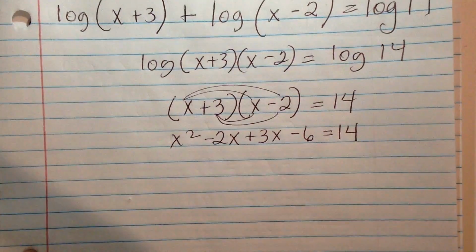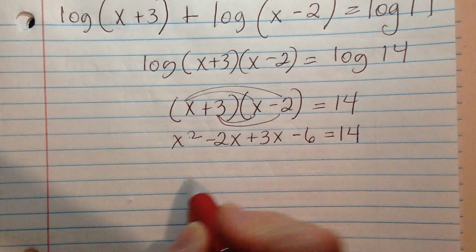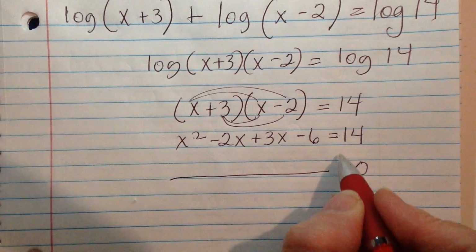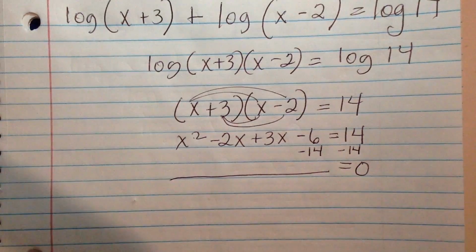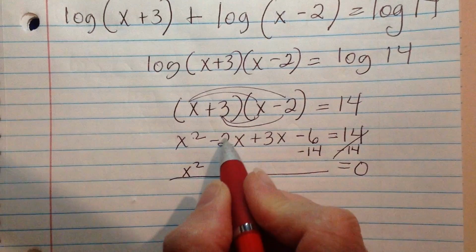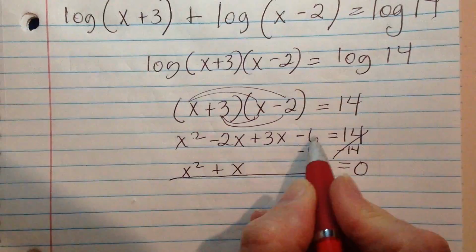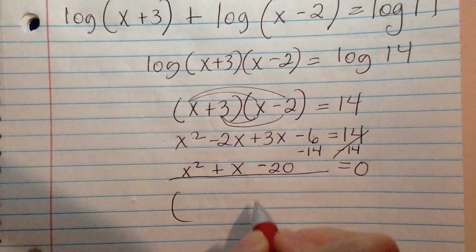This is a quadratic equation since I have the x squared. So I need to get everything on one side set equal to 0 so that I can factor or use the quadratic formula. So let's subtract 14 from both sides. So I end up with x squared. Negative 2x plus 3x is 1x. Negative 6 and negative 14 is negative 20. So now let's factor.